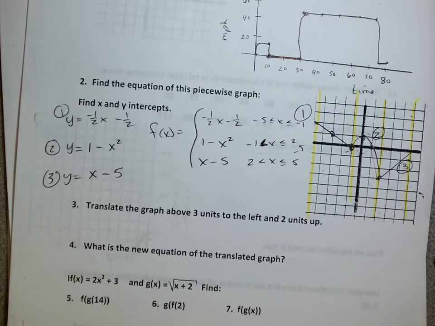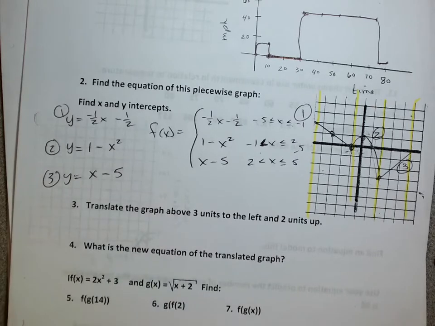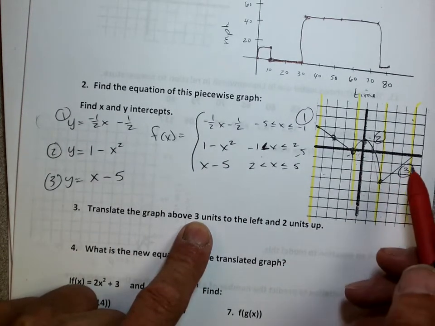Okay, now let's translate this graph. We're going to translate it 3 units to the left and 2 units up. So I'm going to go ahead and get a different color. Let's see if I can find a colored pencil. I had one. Where did my colored pencil go? I'll use a red pen. Okay? So let me translate it. I'm going to go 3 units to the left and 2 units up.